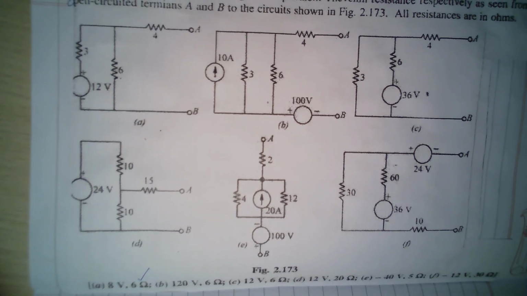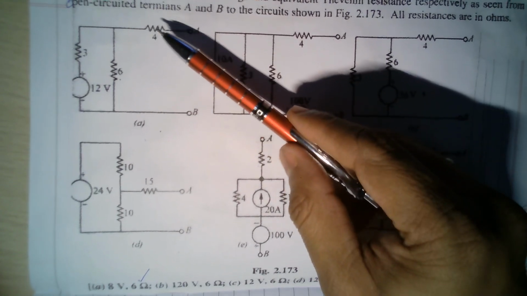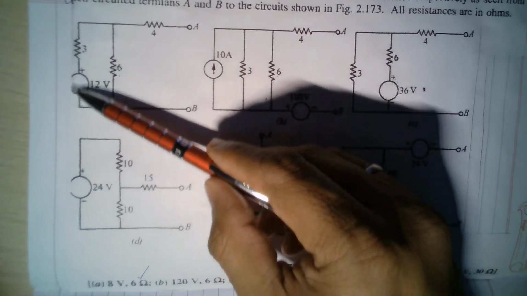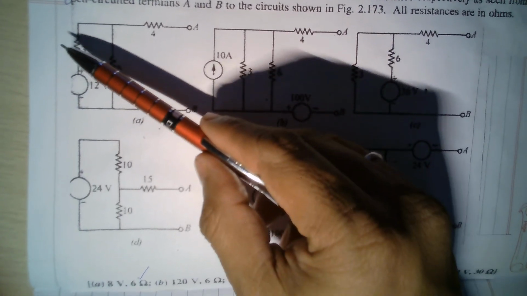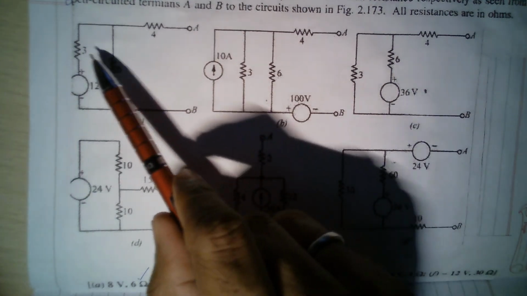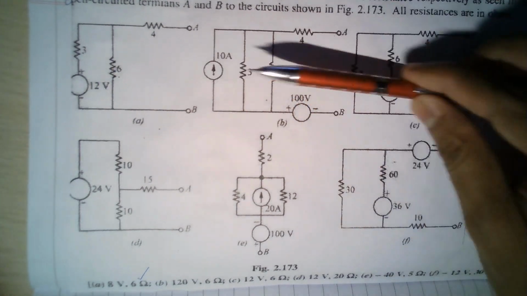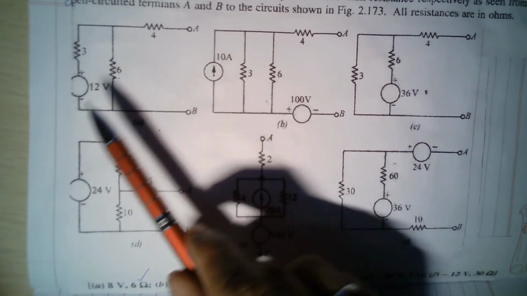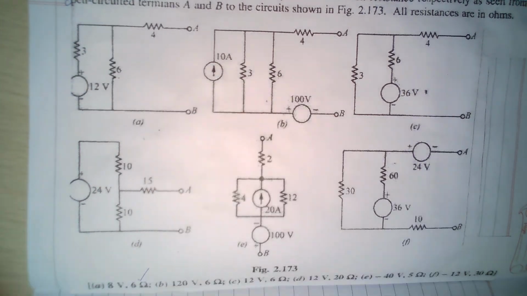Next, Thevenin's voltage. When there is nothing connected between A and B, the current here will be 0. So what will be the current here? 6 and 3 will become series. Just some time back I said 6 and 3 are in parallel. 6 and 3 are in parallel when you are looking from the perspective of AB, but they are in series when you are looking from the perspective of this circuit. So 6 plus 3 is 9 ohms.